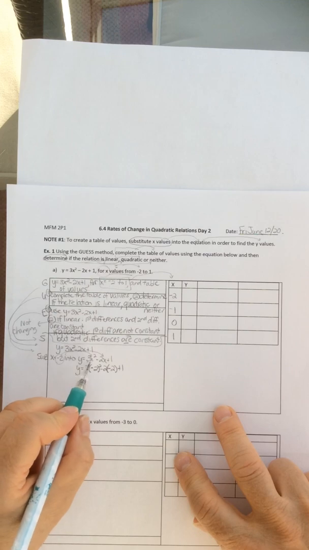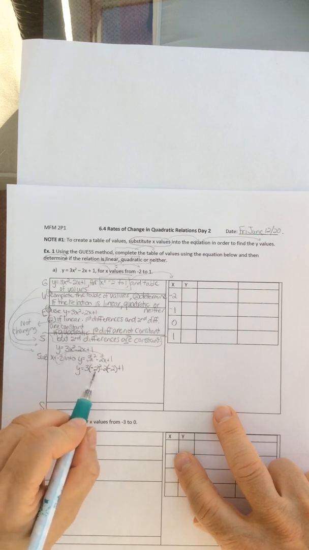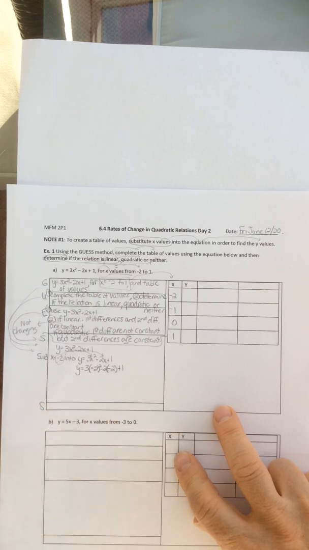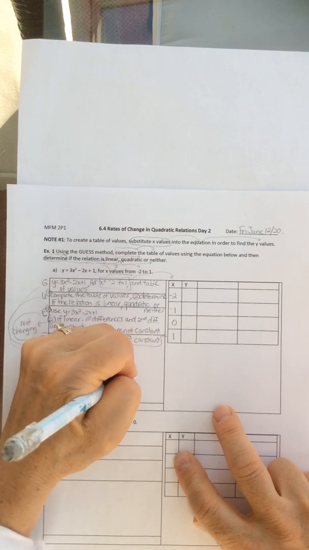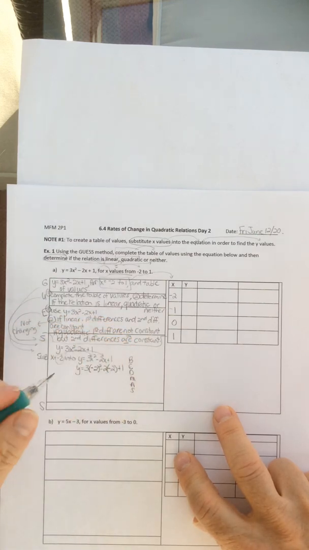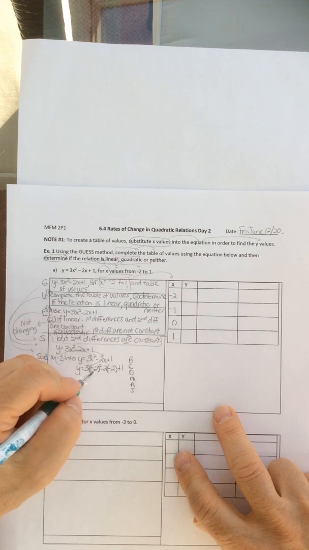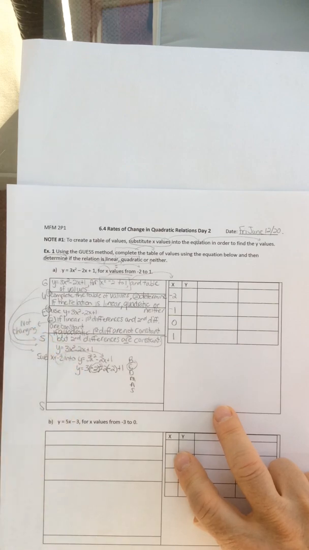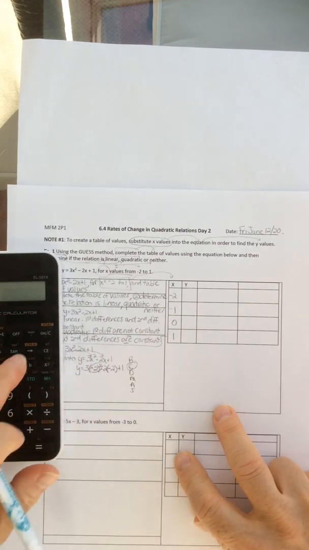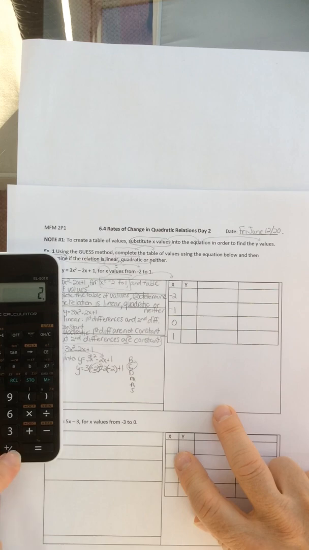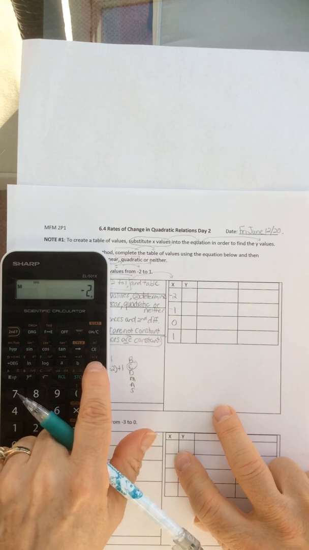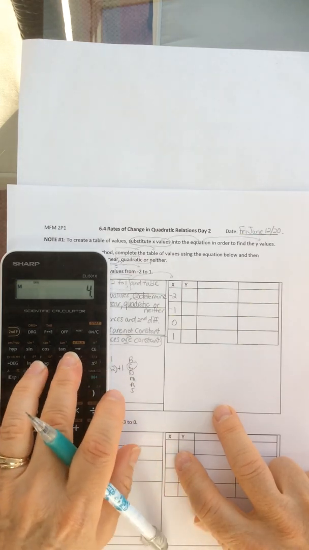Now I have to follow BEDMAS. BEDMAS says, what is negative 2 squared? I have to do exponents before anything else. So I take negative 2, find the x squared button on the calculator, and it tells me it's 4.